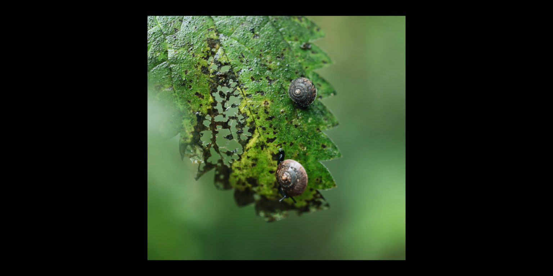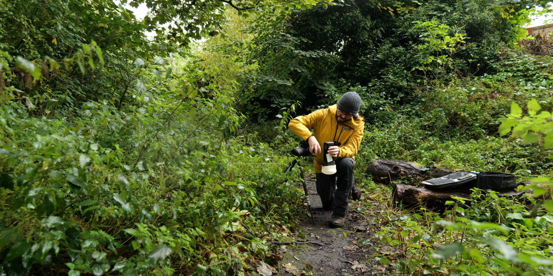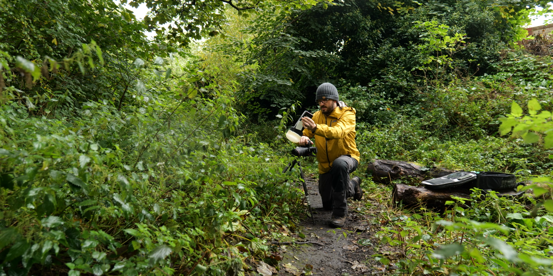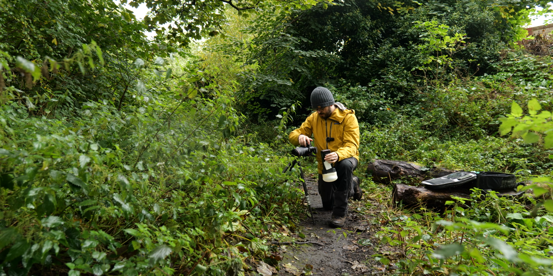I'm just going to try this with flash as well. Just wondering if maybe by bringing in my own light, I might be able to make this shot look even nicer. Oh, well, that didn't work. Bring my ISO right back down. Aperture f8.